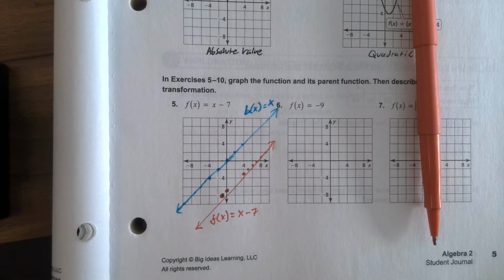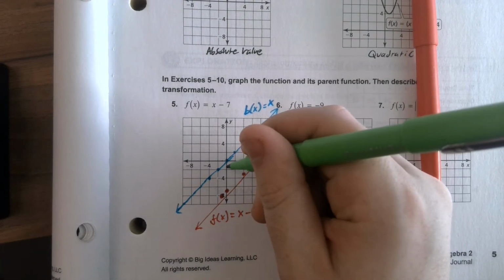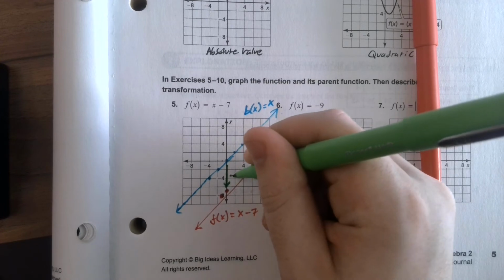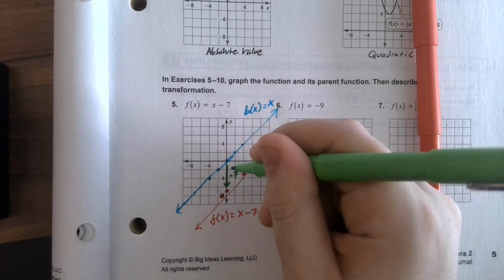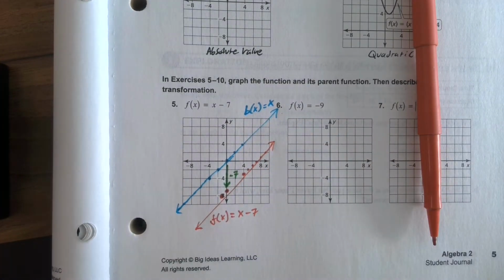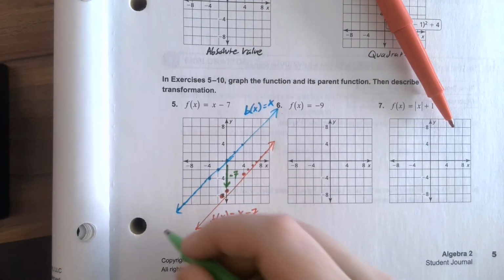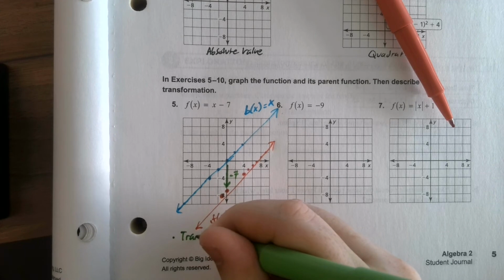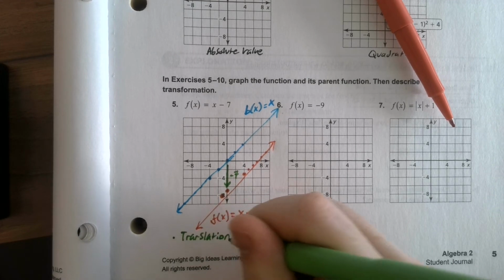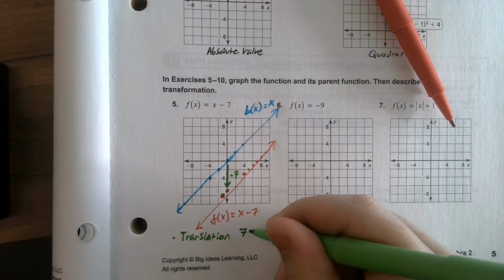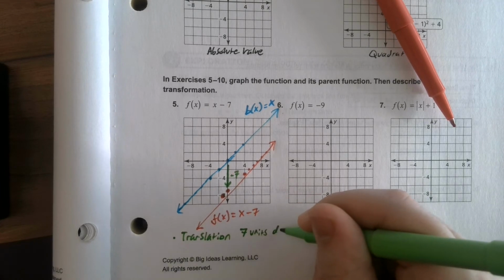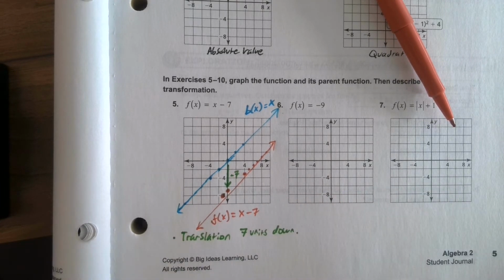Many people's first instinct is to say, we move down 7. Think about it. We go from 0, 0 to 0, -7. That's what happened according to our table. We could say the transformation is a translation 7 units down, or down 7 units.